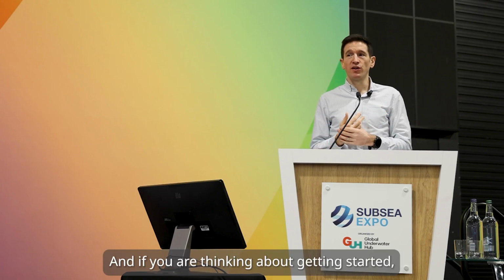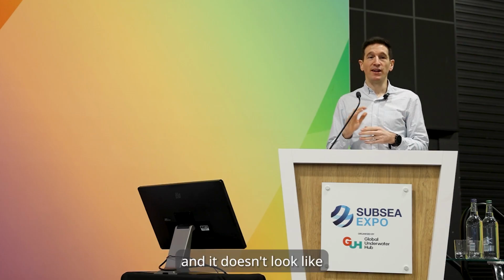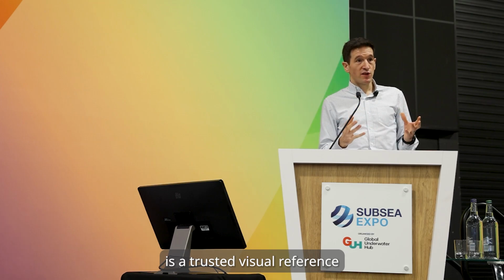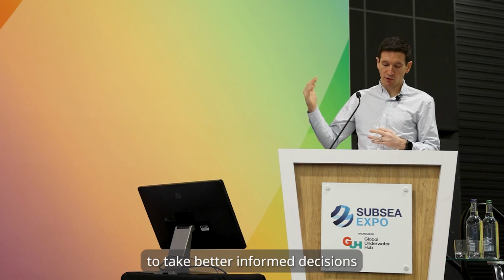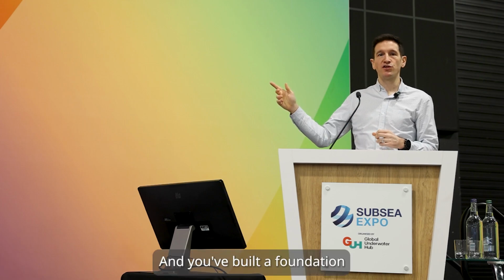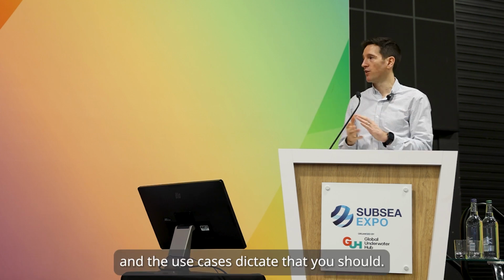And if you are thinking about getting started, being realistic about what success looks like in the first year is really important. It definitely does not look like a fully complete, perfect digital twin. And it doesn't look like every single data source connected. What it looks like is a trusted visual reference that people can actually use. It looks like teams using that to take better informed decisions and make those decisions faster. And you've built a foundation that you can then deliberately expand on when the value and the use cases dictate that you should.